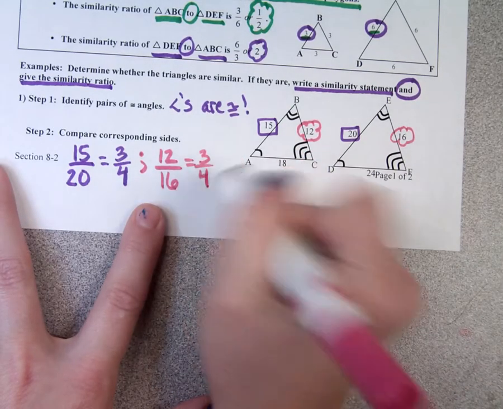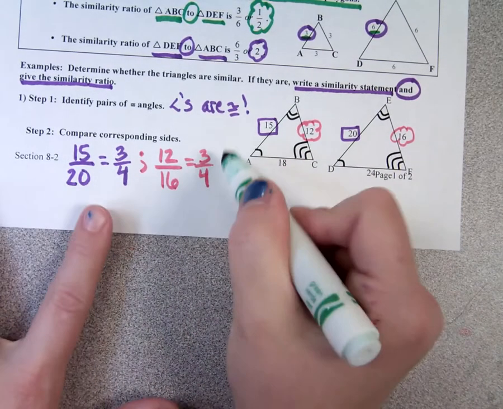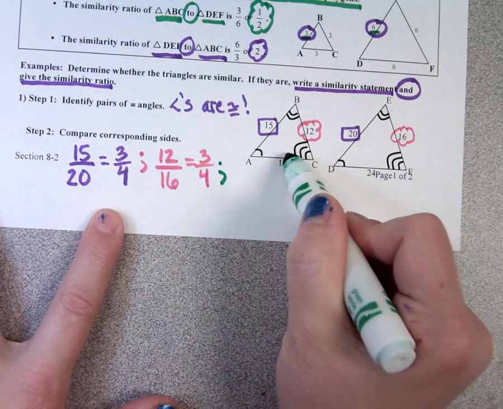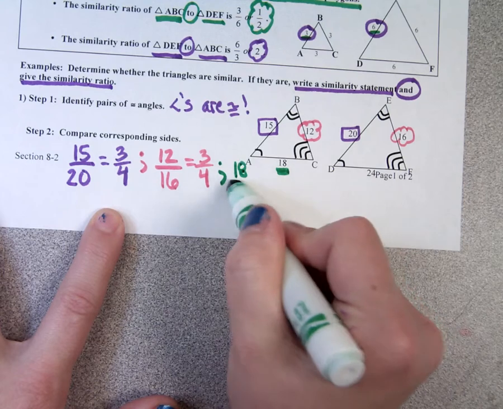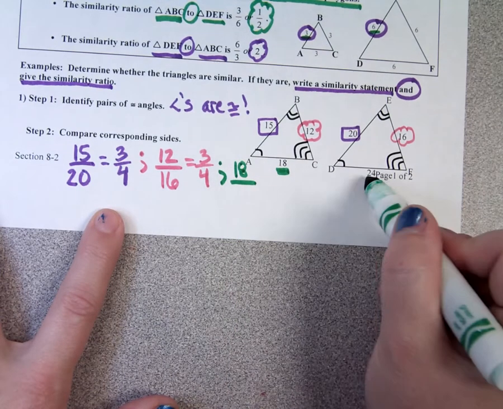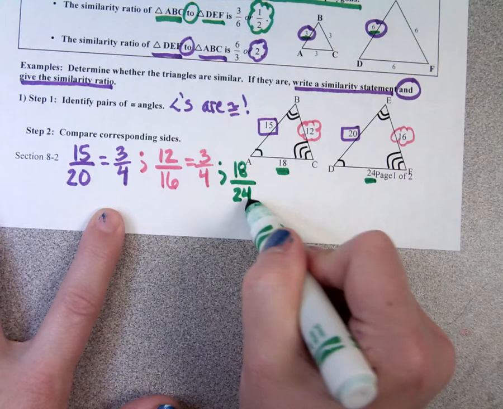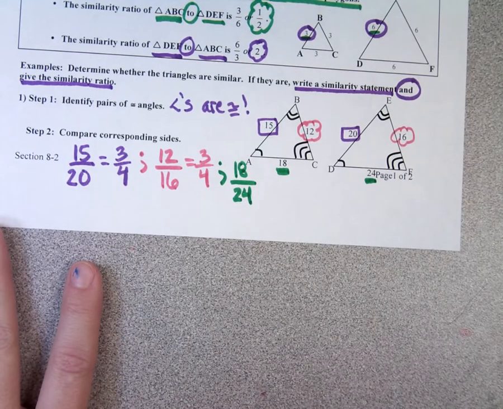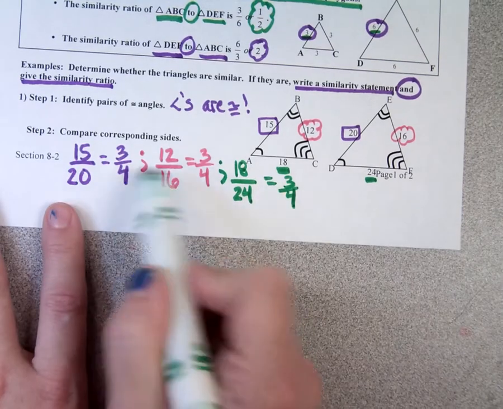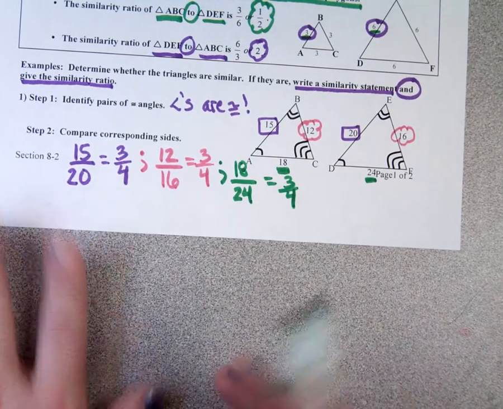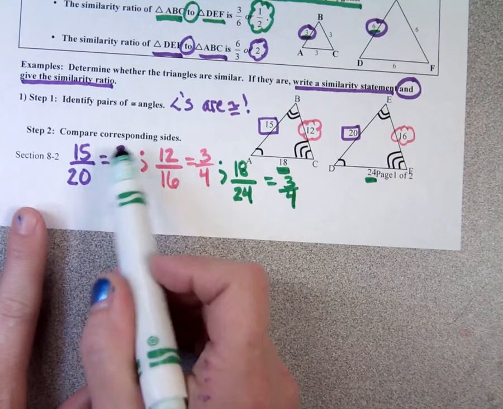3/4. Okay, so far I'm looking good. And let's check the last set. So I'm going to go to the 18, and I'm going to compare it to the 24. And what do you get if you reduce that fraction? 3/4.